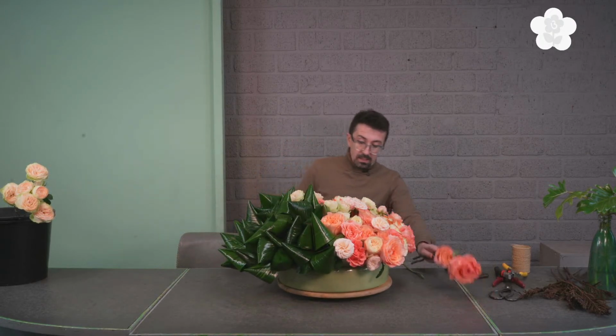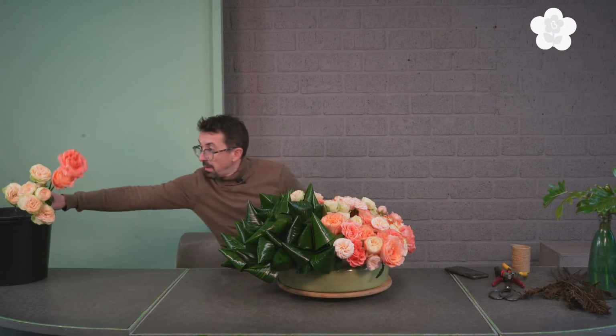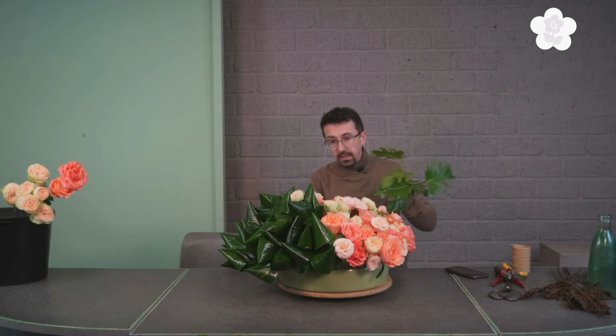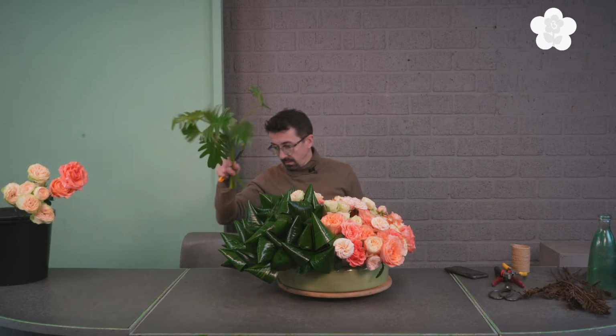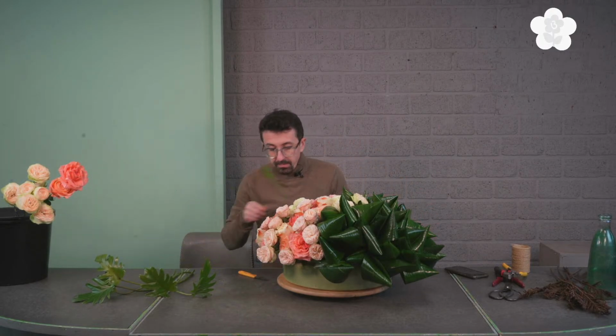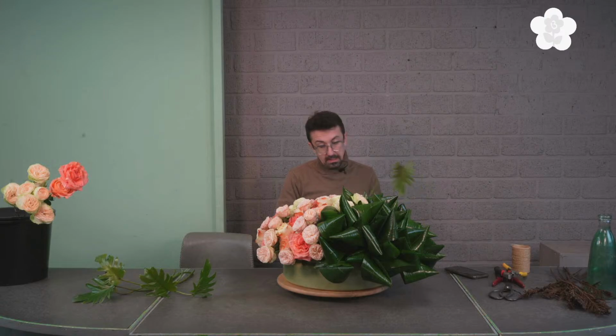Okay. So now I have again another variety, yes, a variety with a leaf. Just have a good proportion, but also a good balance with the aspidistra leaf.